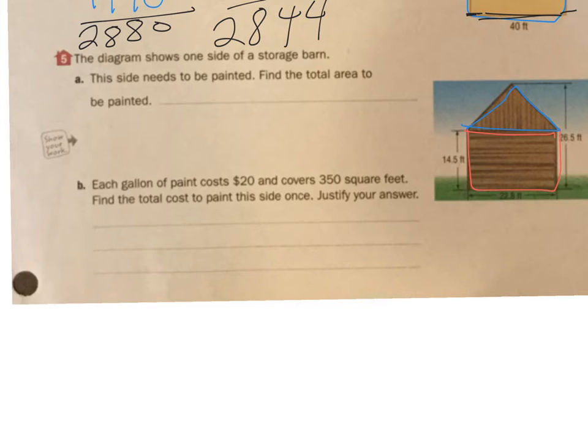So let's figure out the area of the triangle first. Or no, let's do the rectangle first. We'll do the rectangle first, because it is 22.8 times 14.5. And when I do that, 22.8 times 14.5 equals 330.6. So that's right here, 330.6.